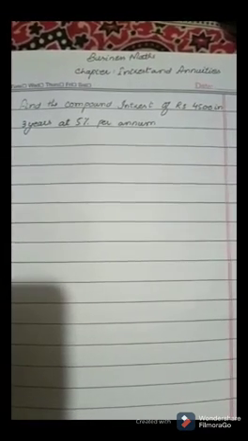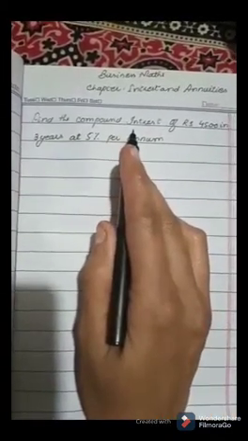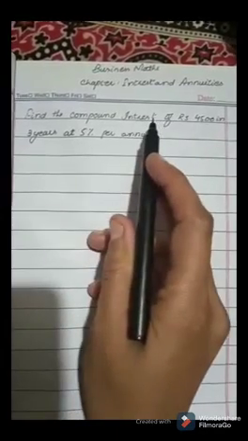Now moving to question number 3. Find the compound interest of rupees 4500 in 3 years at 5% per annum. In this question we have to find the compound interest. In the previous questions we were finding the compound amount. Now we have to find the compound interest.